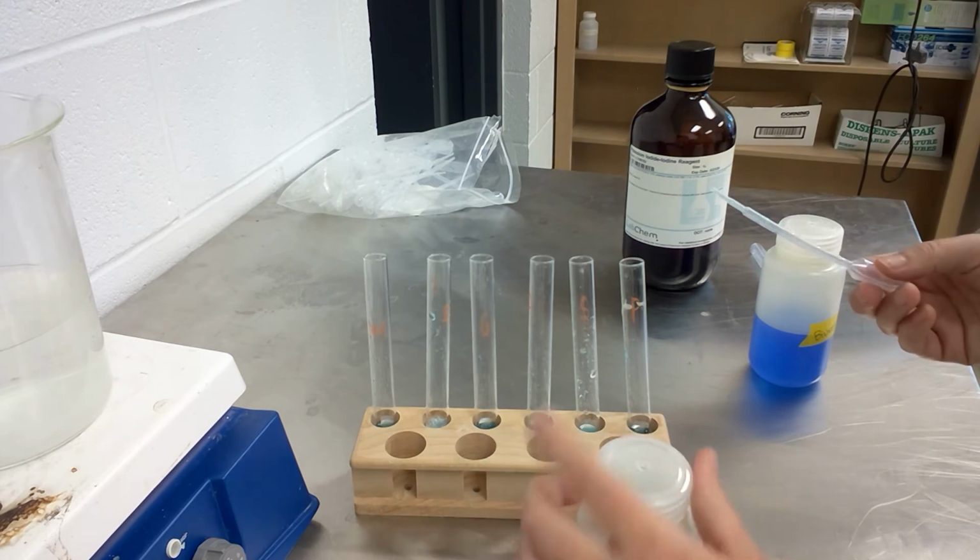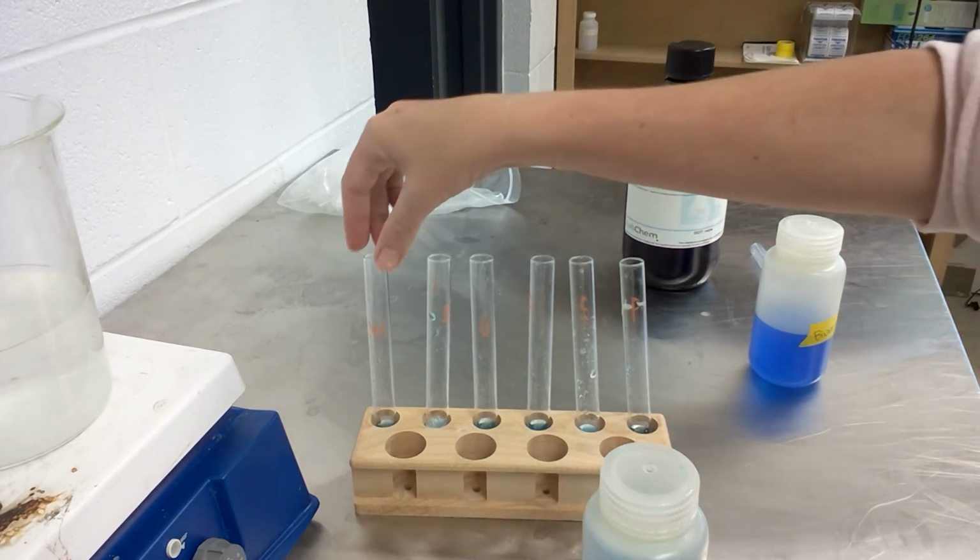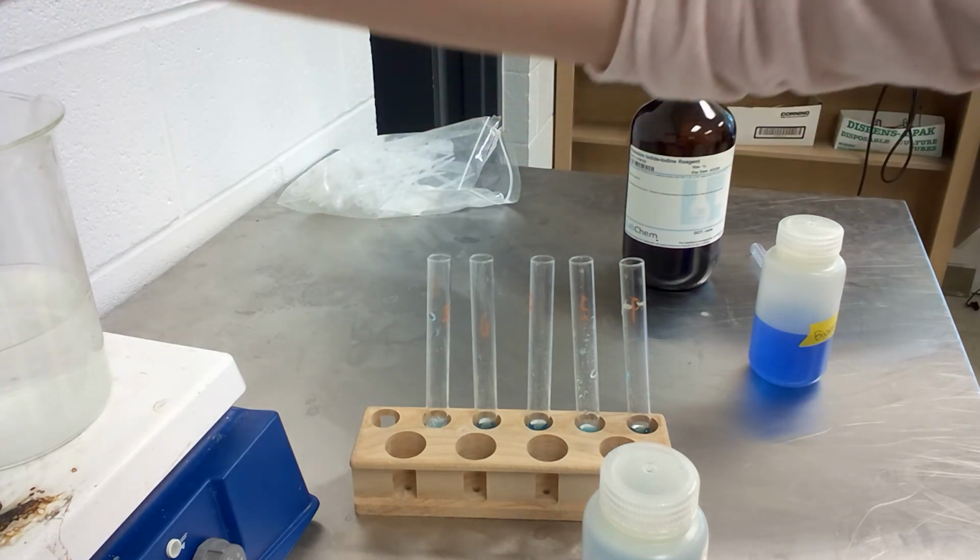Okay, so once we have the Benedict's in with each of those solutions, these are going to go into our hot water bath.